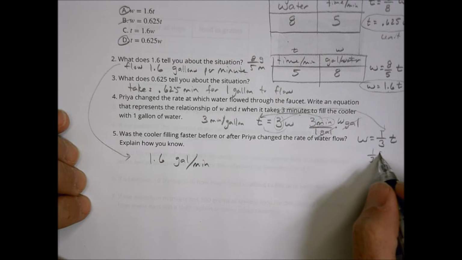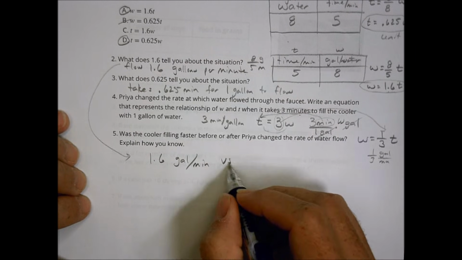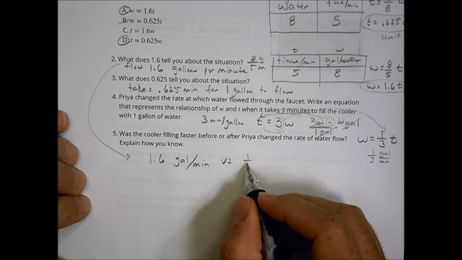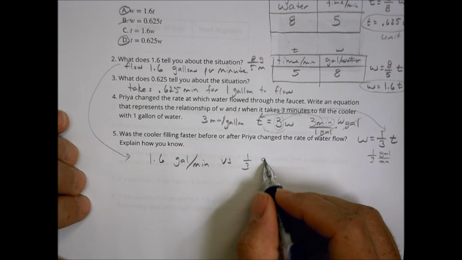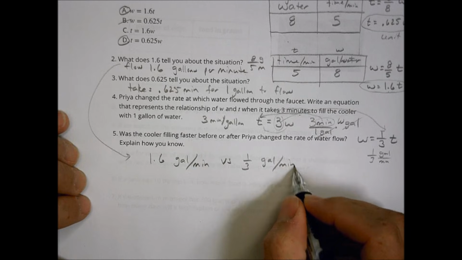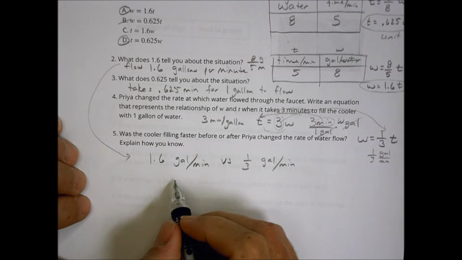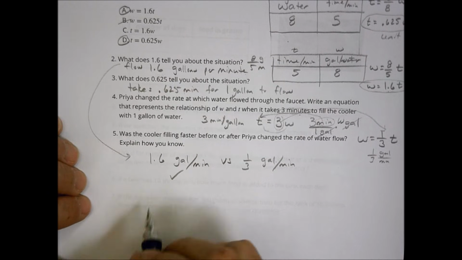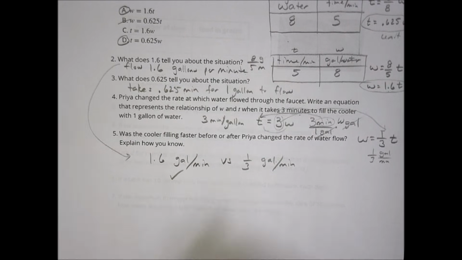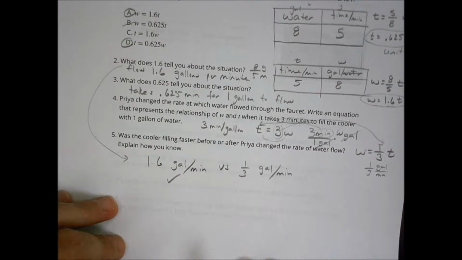This is 1/3 gallons per minute. So we're comparing it versus 1/3 gallon per minute. All right, so which one's faster? We would say that one's definitely going faster, 1.6 compared to 1/3 right there.